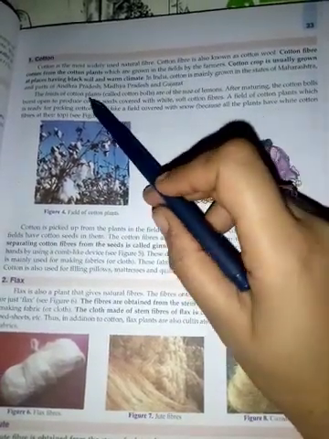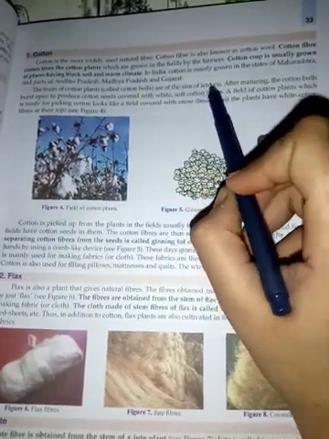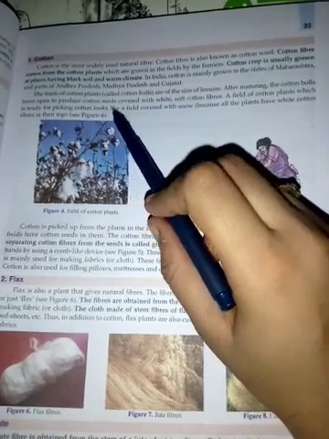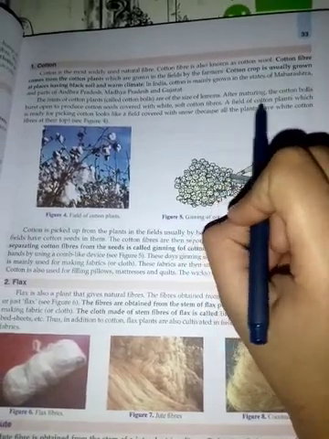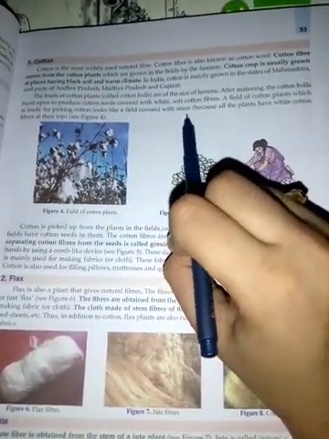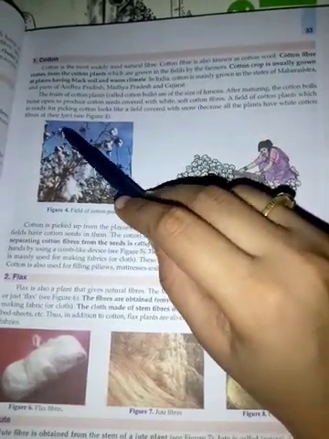Students, the fruits of cotton plants, called cotton balls, are of the size of a lemon. After maturing, the cotton balls burst open to produce cotton seeds covered with white, soft cotton fibers. A field of cotton plants which is ready for picking looks like a field covered with snow, because all the plants have white cotton fibers at the top.